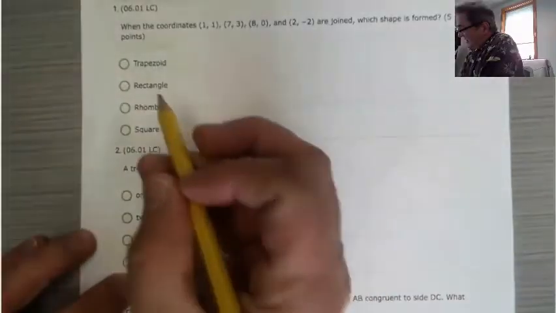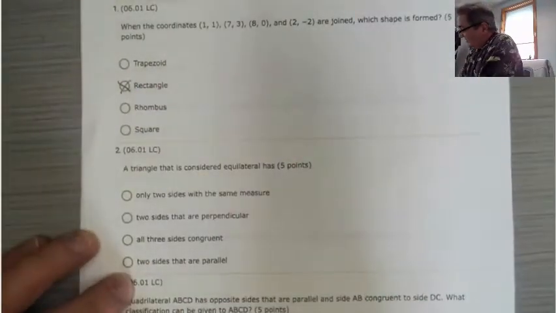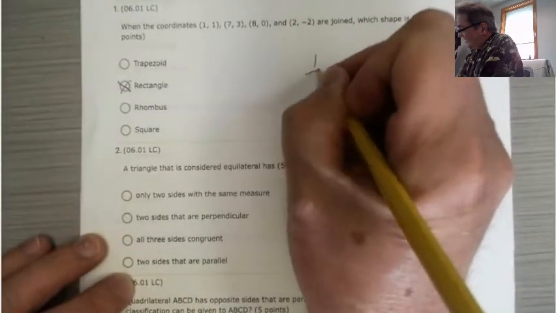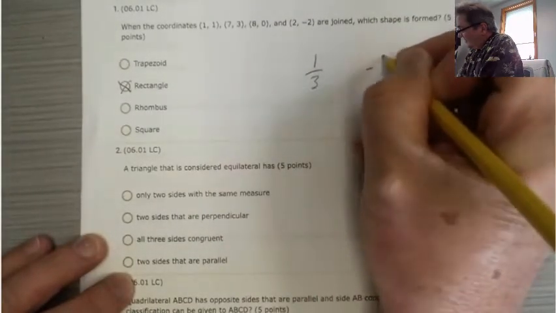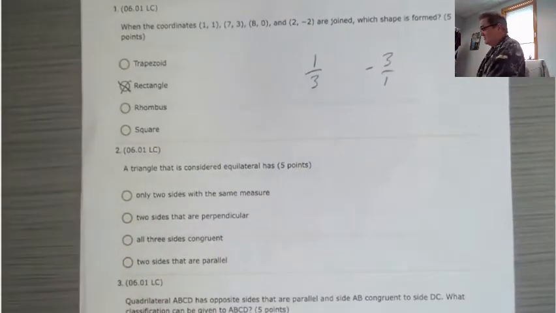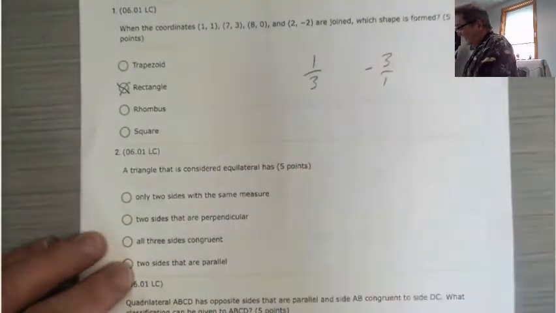That means we're going to check a rectangle right there. So we said the slope of the one was 1/3, and the other was -3/1. Those are opposite reciprocals. One's positive, one's negative, and the fraction is flipped upside down. That's opposite reciprocal. So just a refresher on what those mean.